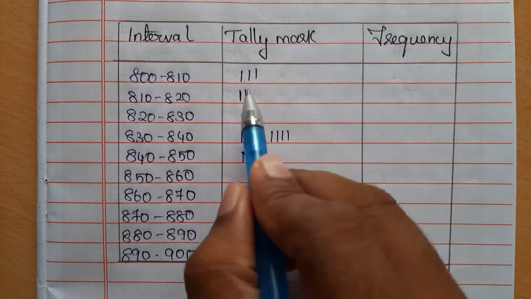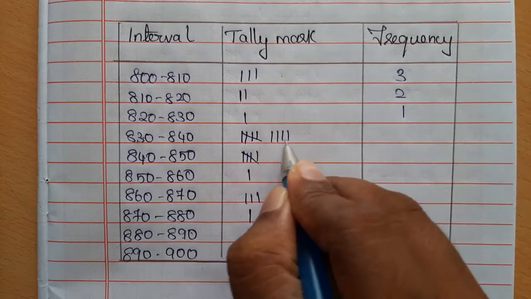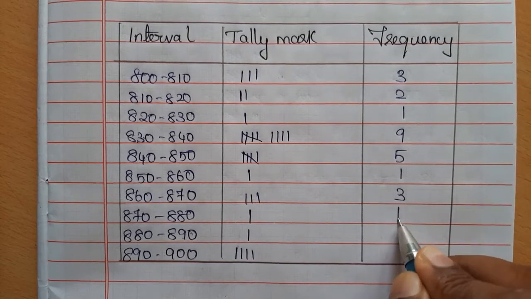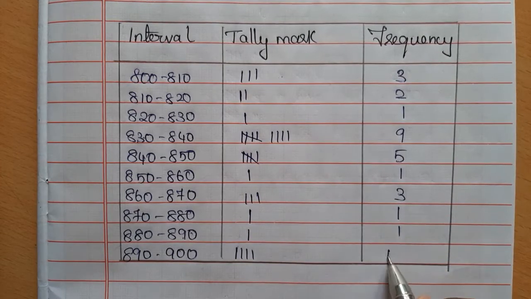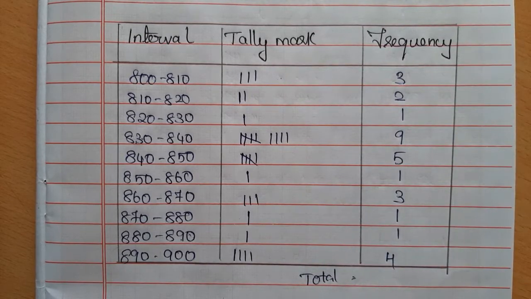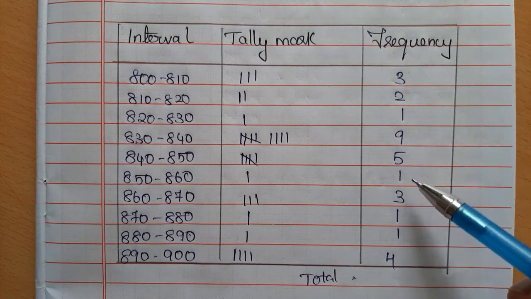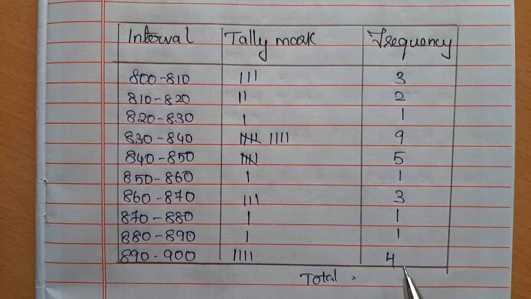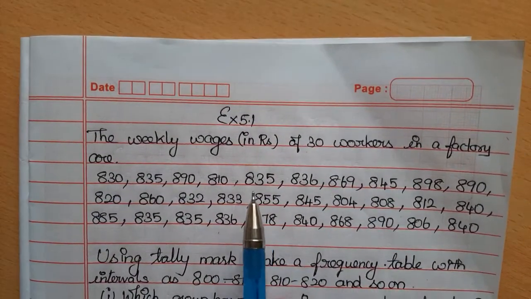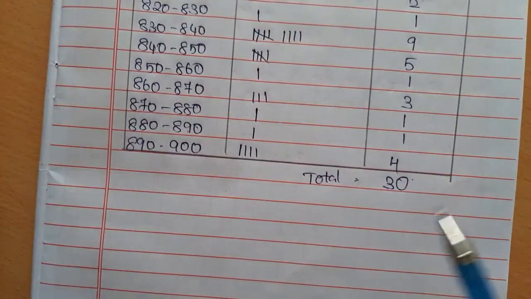Now let me fill in the frequency. There is a frequency of 3 here. Here is a 2. Here is a 1. Here is 5 plus 4, 9. Here 5, 1, 3, 1, 1, and here it is a 4. If you add the total, what will we get? Add 3 plus 2, 5, 5 plus 1, 6, 6 plus 9, plus 5 plus 1 plus 3 plus 1. You will obtain the same 30 that is given in the weekly wages. There are 30 workers, so if you add the frequency also, it is 30 workers.